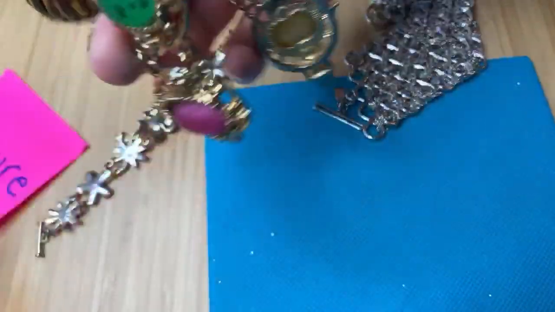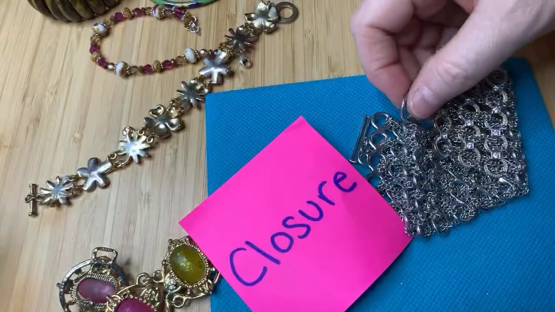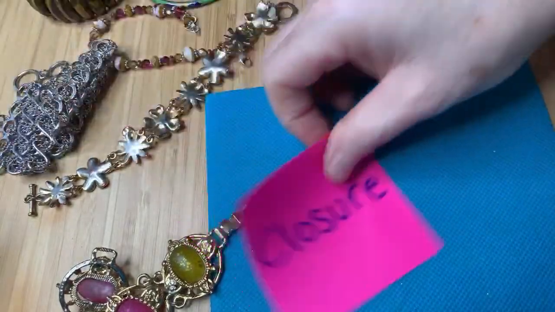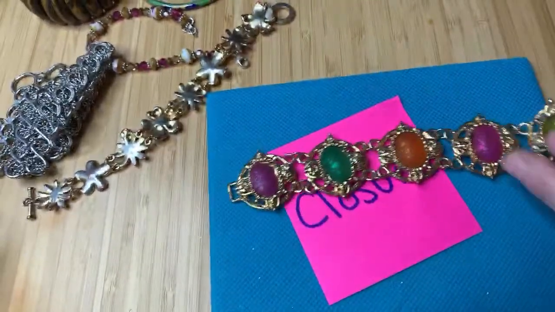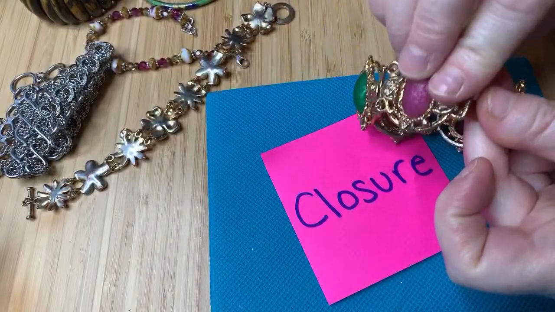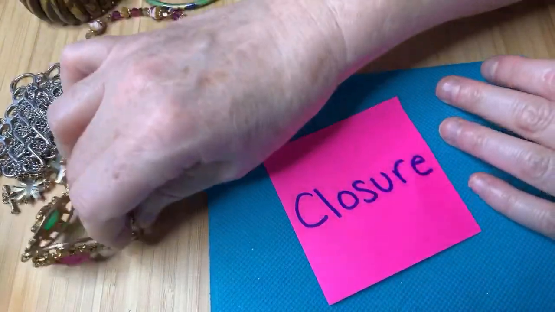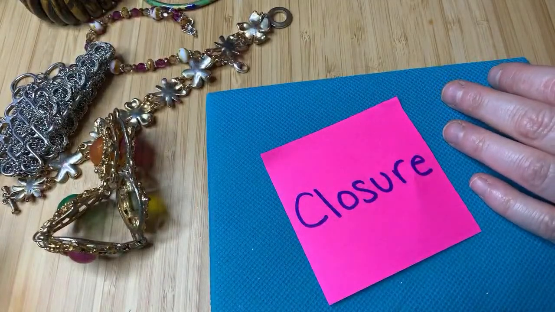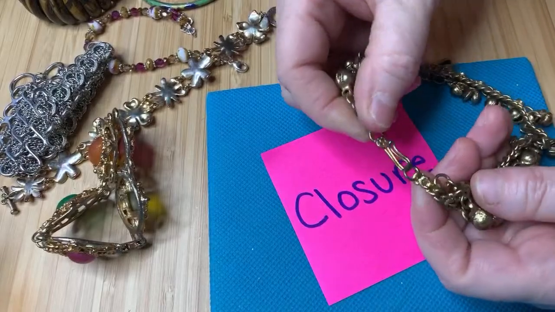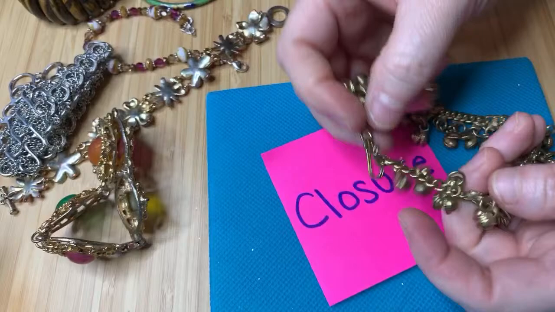Okay, so closure. Again, this one's a toggle clasp. It's got the rings and then the little bar that slides through. This one, I call it a fold over closure. Is there a better name for that? That's what I call it though. Fold over clasp. Man, I thought I had more of the closures, but I guess I don't. What's this one? This one is a hook and eye. It's got a hook and you're poking it through the hole. That's a hook and eye.